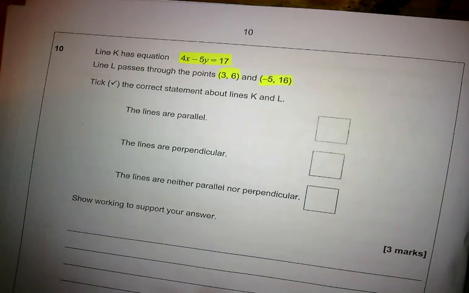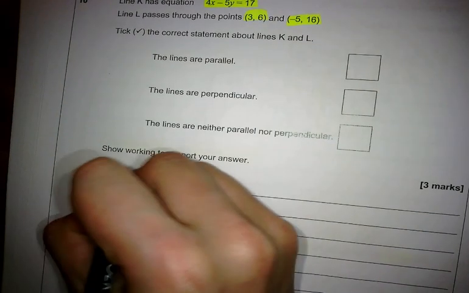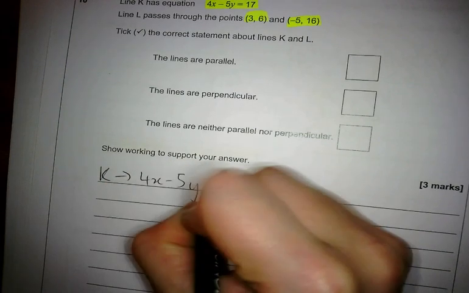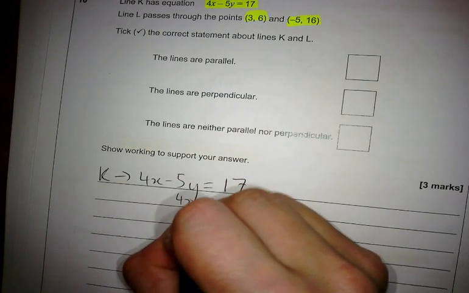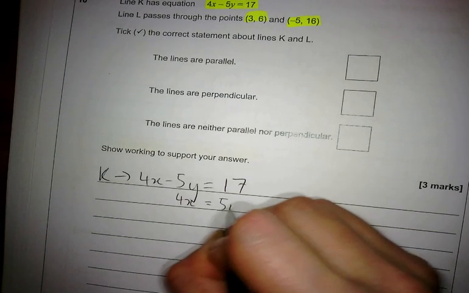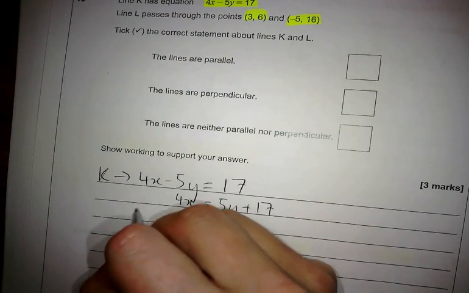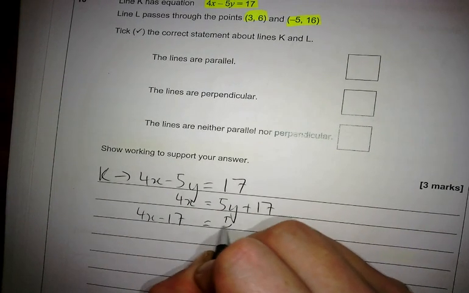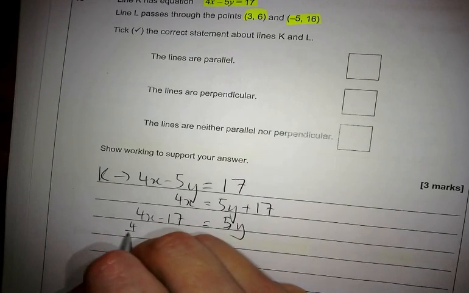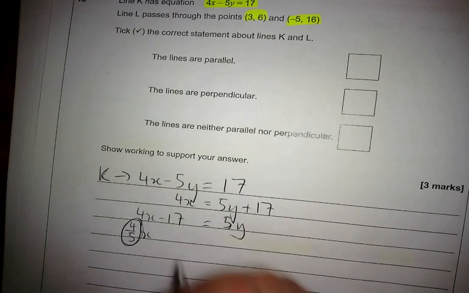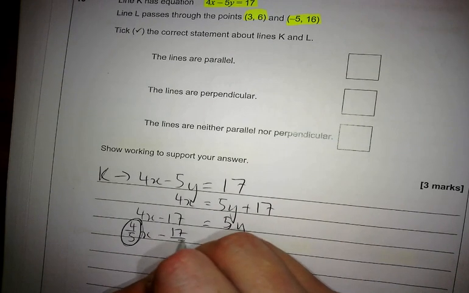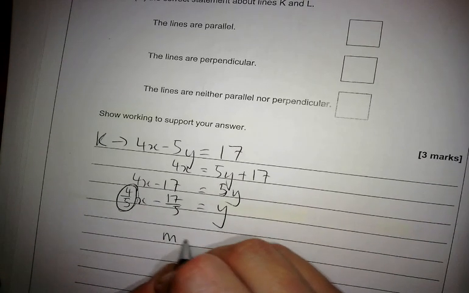I'm going to start with line K. 4x minus 5y equals 17. I'm going to make y the subject to work out the gradient. So I'm going to add 5y on both sides, subtract 17, and divide through by 5. I'm going to write this as 4/5 x so that I've got the coefficient of x, or m, just in front, and really easy to identify. So the gradient of K is 4/5.